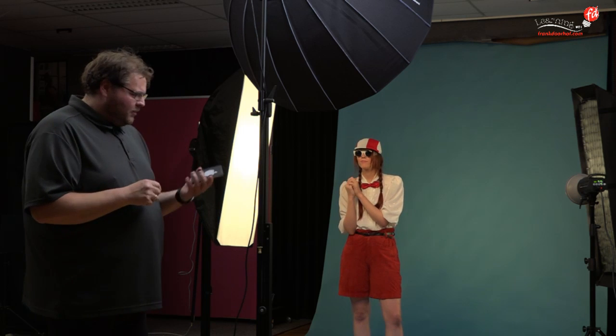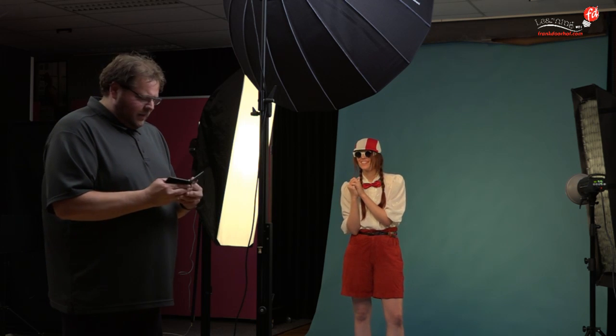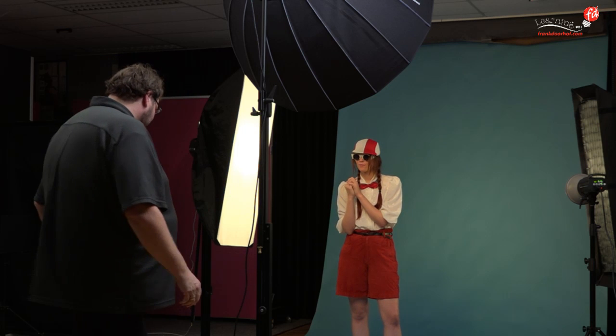Now this one is also really important. This is the so-called color checker. It's not the new MacBook Pro, it's the color checker. You open it up and you give it to your model.